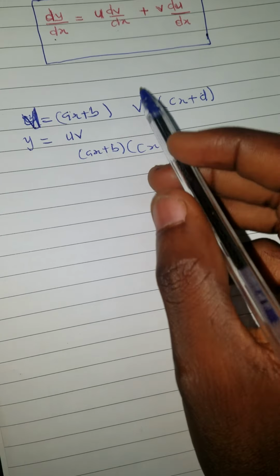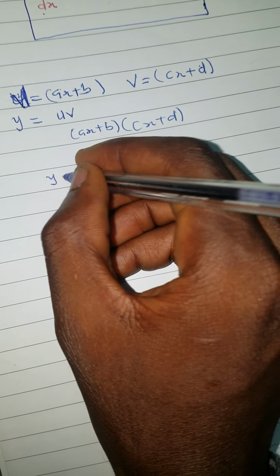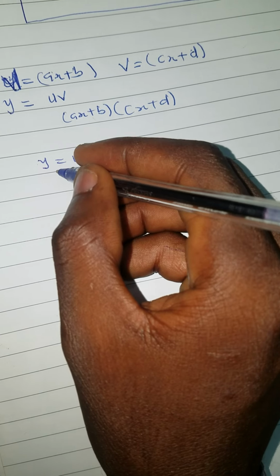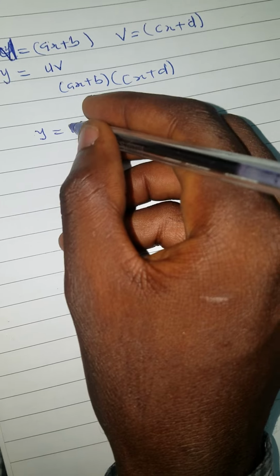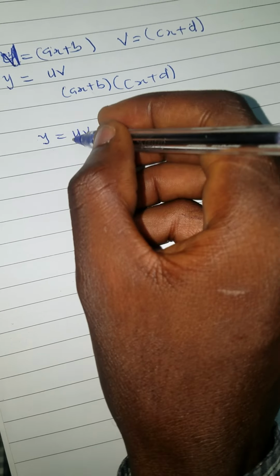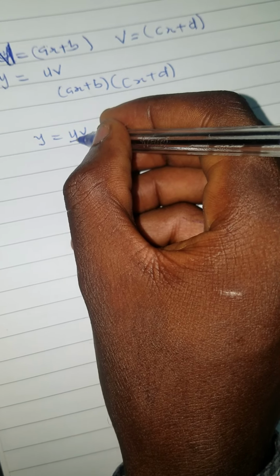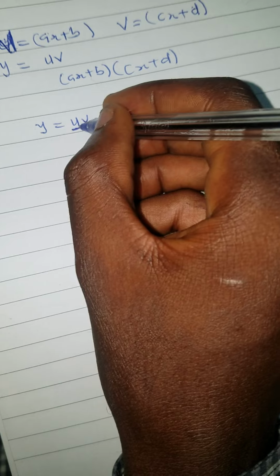So if you have y equal to uv, you want to differentiate this. u is a function, v is also a function. What you do is you first differentiate the first function and hold the other one constant.